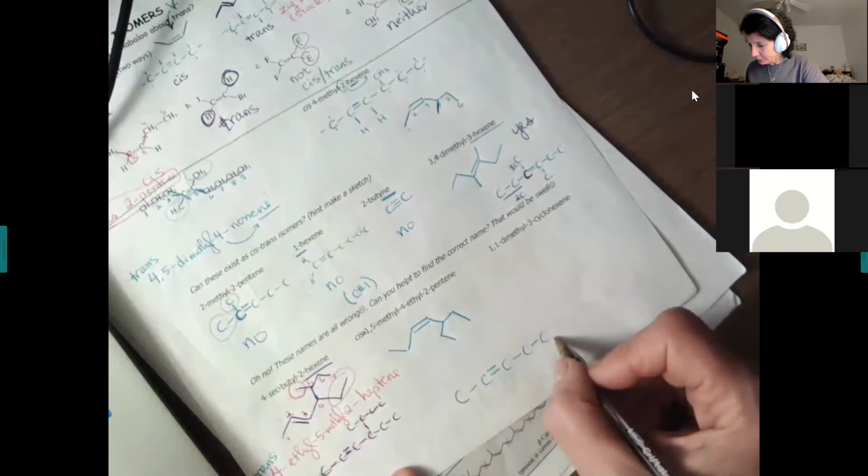I think these are really hard to watch somebody else do, but at least you'll get a name and you can go back and look at them and always come and ask. This would be our 2-pentene, a methyl, and an ethyl. So sometimes these are easier for some people to do by drawing the carbons out.